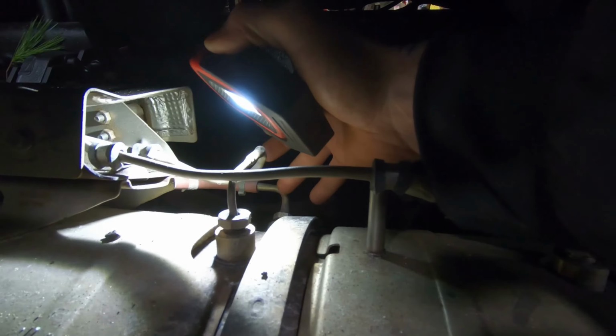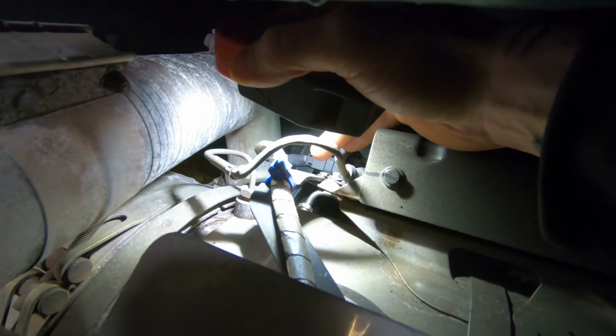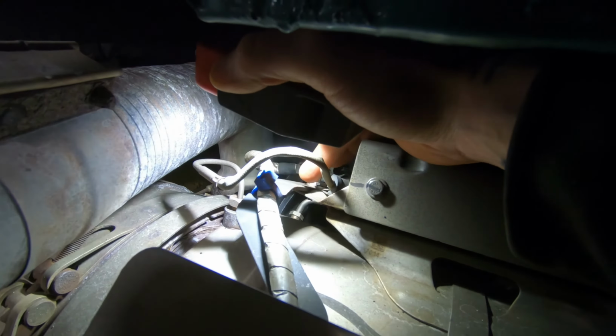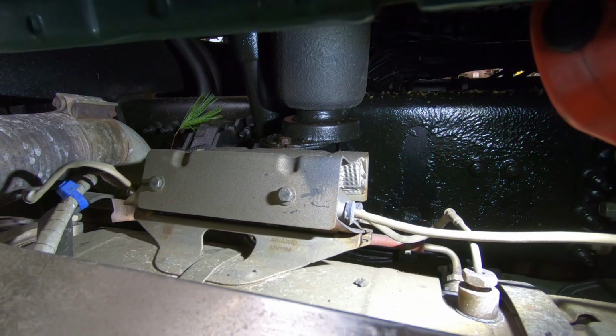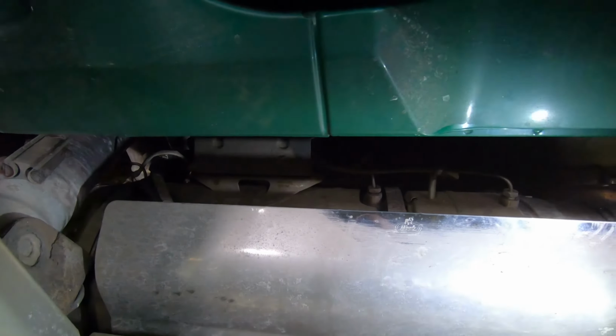So there's going to be one here, and there's going to be one back right there under my finger. That sensor detects pressure differentials, so it can tell how clogged the DPF filter is.